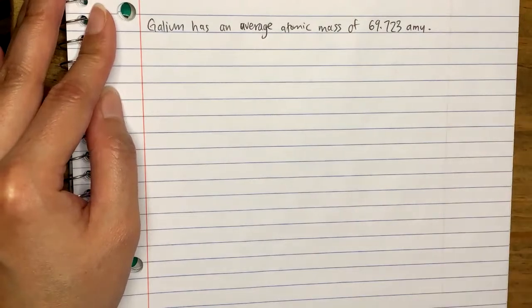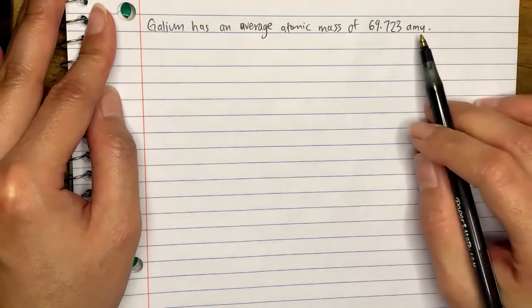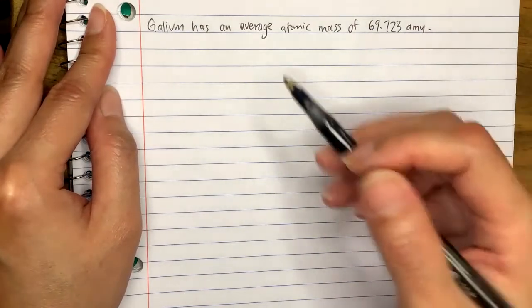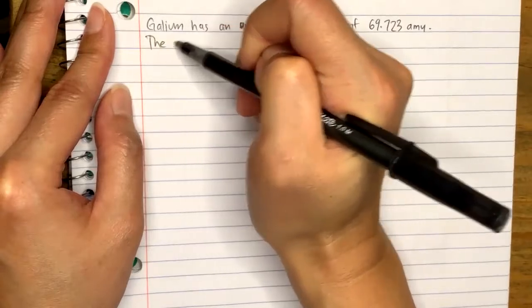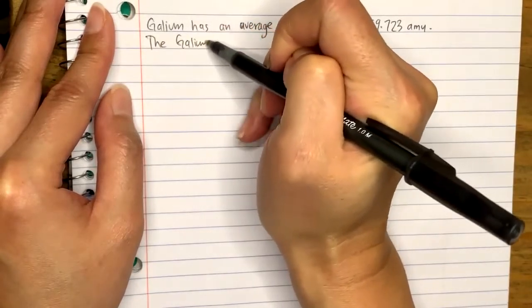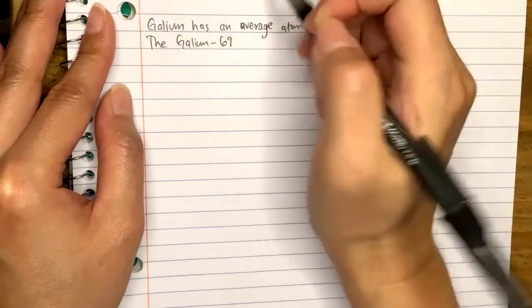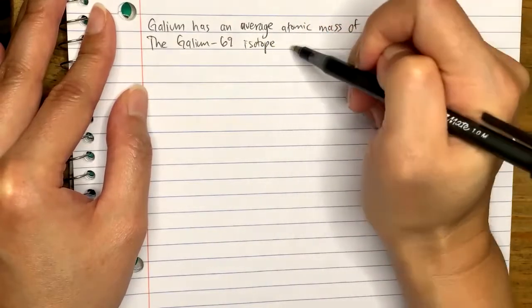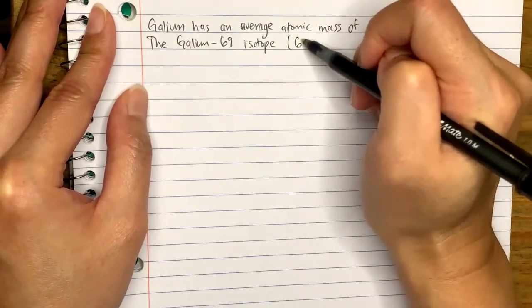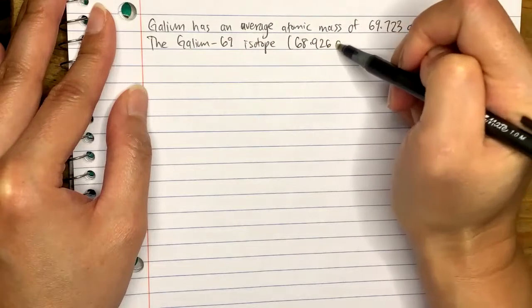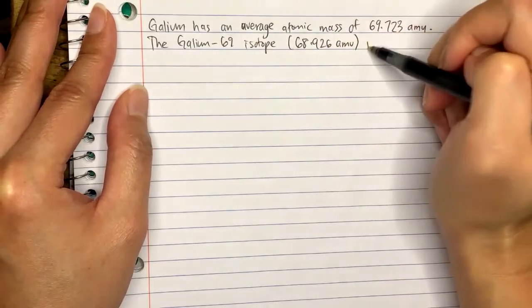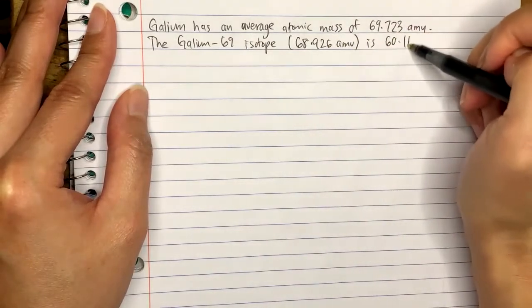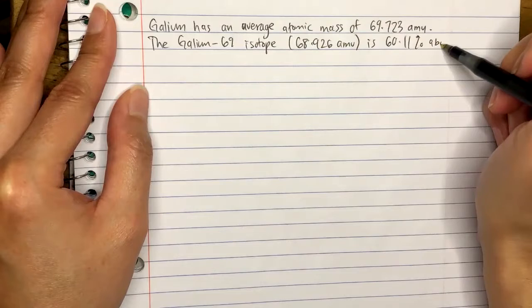So let's give you some information. That's the average atomic mass, and it says the gallium 69 isotope, the mass is 68.926 AMU, is 60.11% abundant.